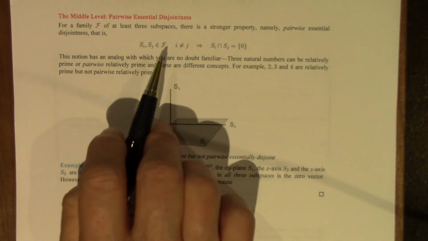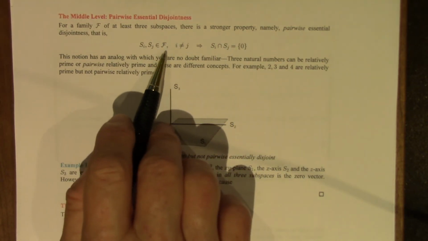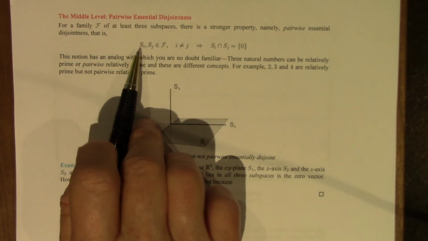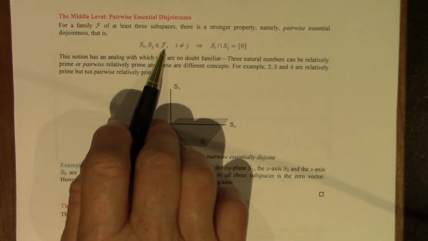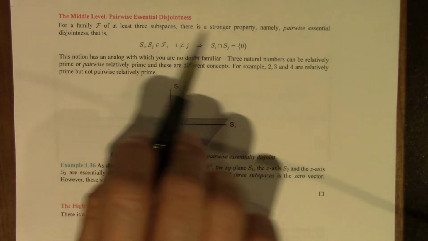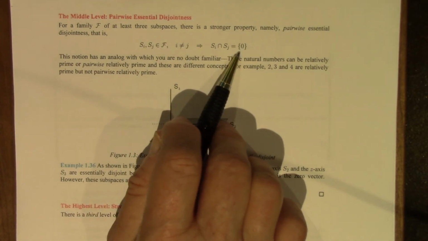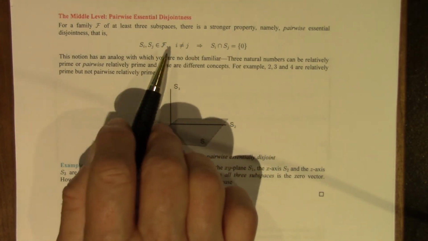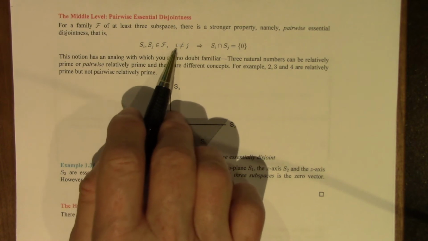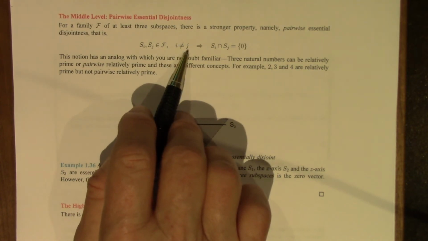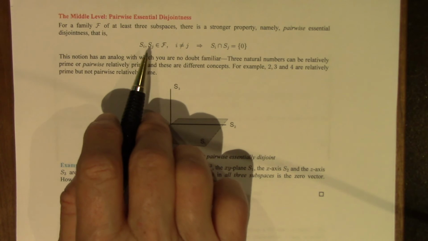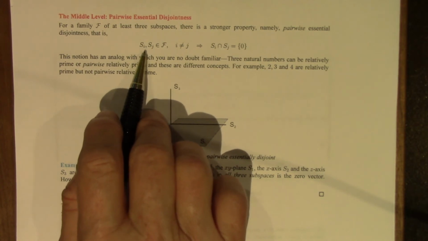I should note that this is not the same as saying 2 distinct members of the family are essentially disjoint, because 2 different indices could produce the same subspace.